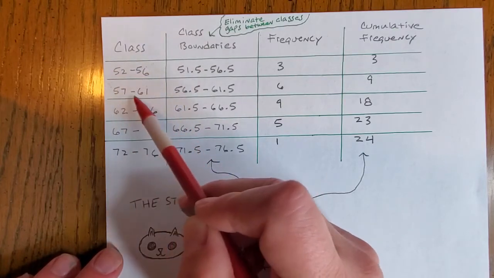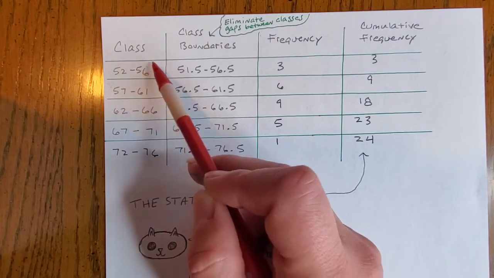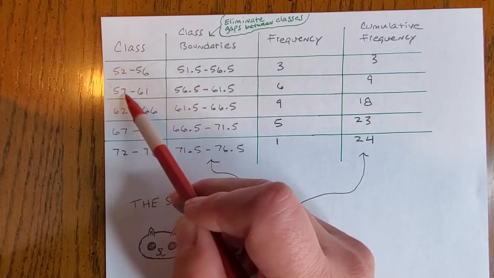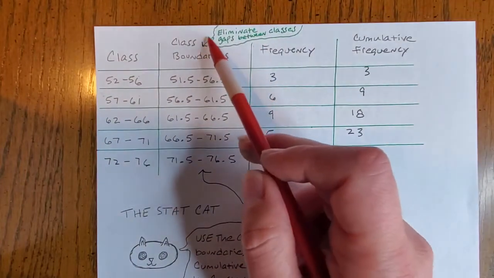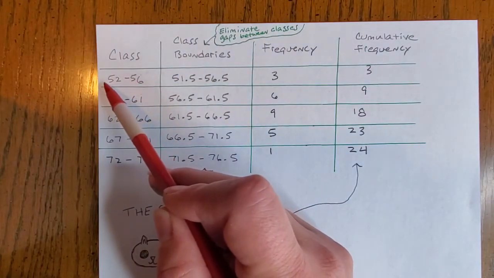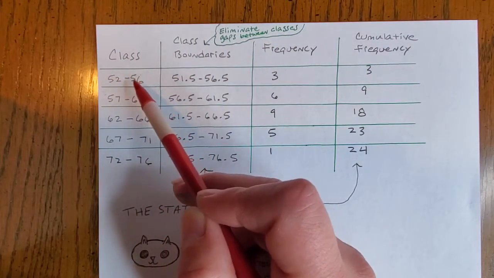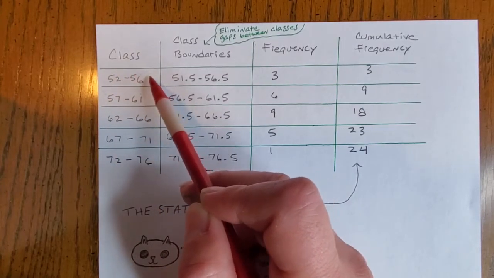And then this class is 57 centimeters to 61, but there's this gap. This one ends at 56 and that one starts at 57. What about the numbers in between? Well, the class boundaries take care of that. We just give ourselves a little room to the right and a little room to the left, okay?